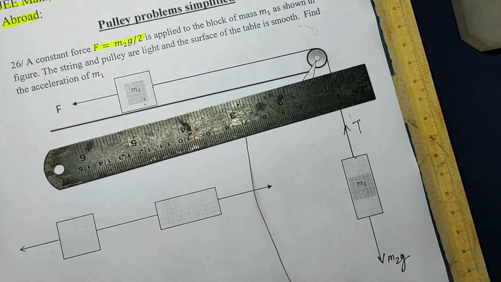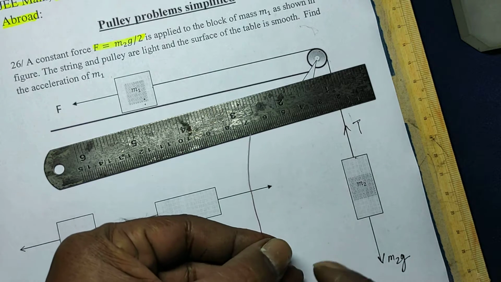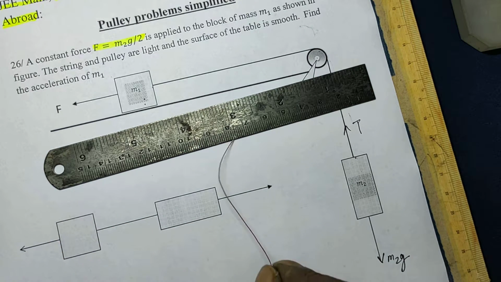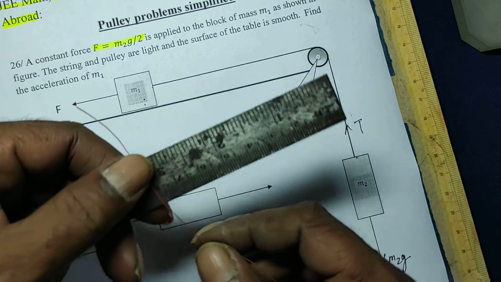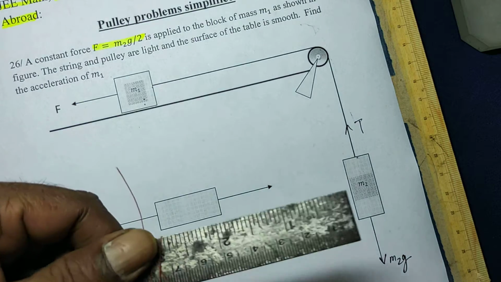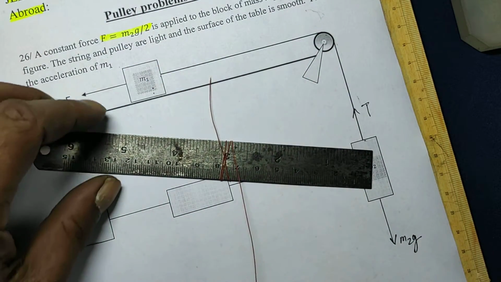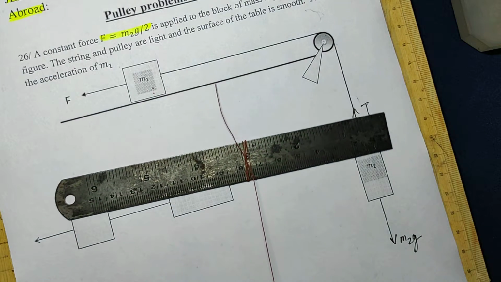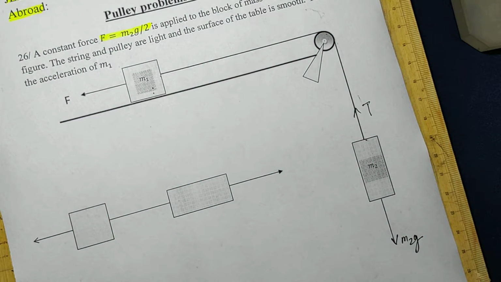You cannot push this object, this scale, with this string. But if you tie this string around it, you can definitely pull it. So therefore the tension is always away from the mass.